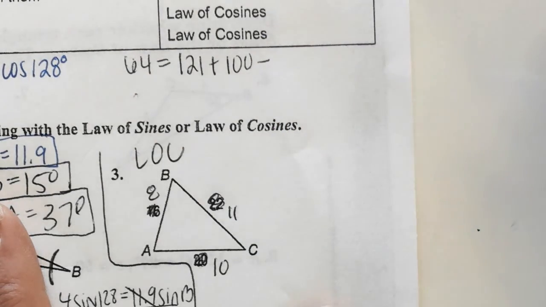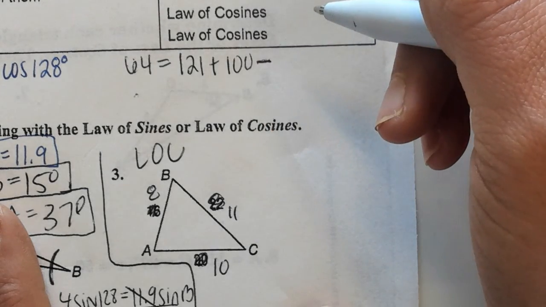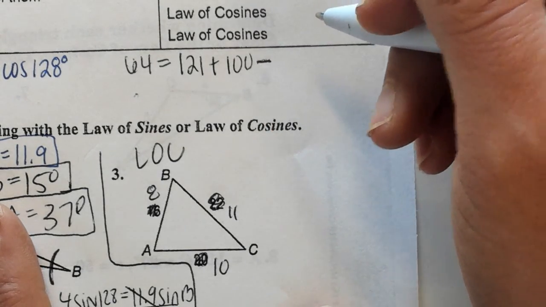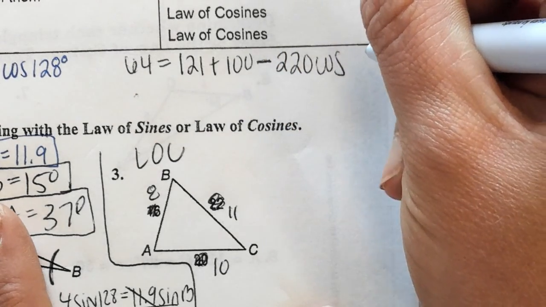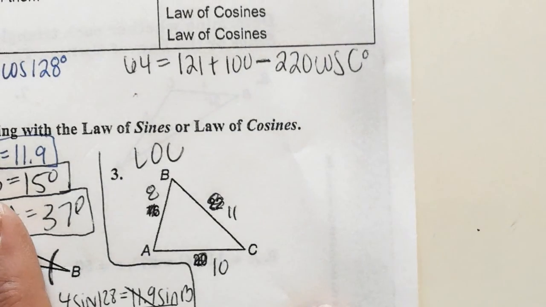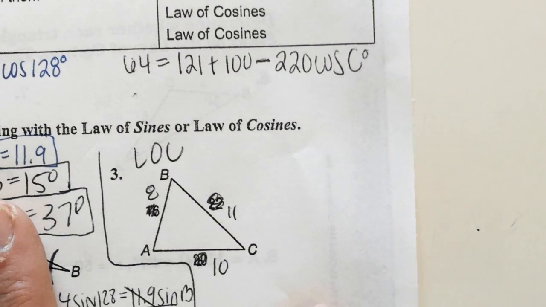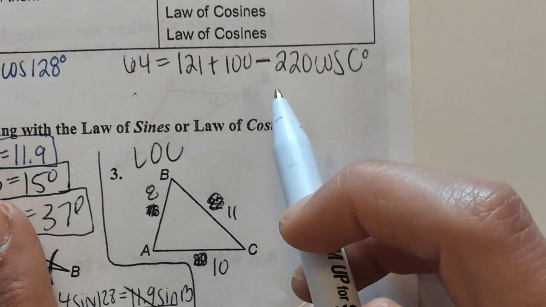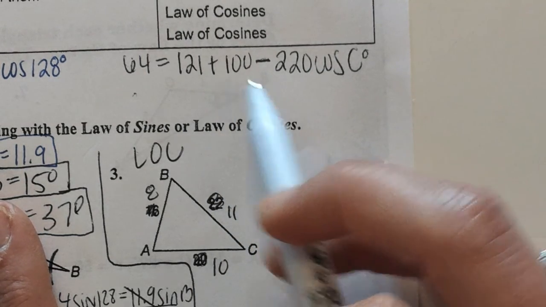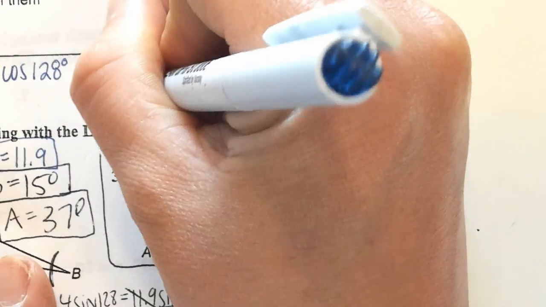So that's going to be what? Cosine of c degrees. Very good. Alright, what are we trying to solve for? Angle C, right? We need to get it by itself. So what do we need to move first? Or what do we need to do first? Sorry. Alright, can we combine 121, 100, and negative 220? Just what? Good. So what do I get when I add those together?